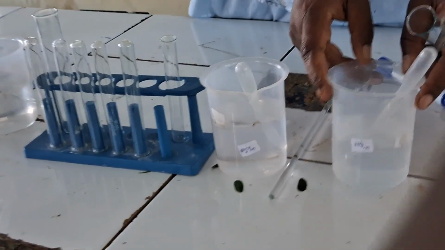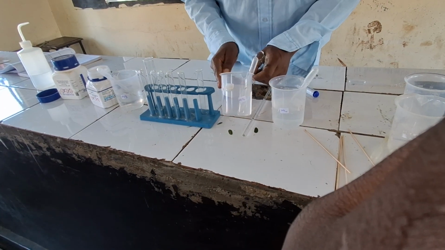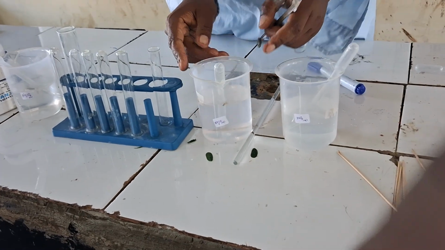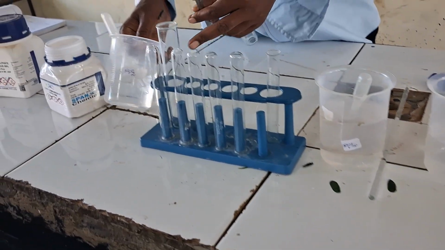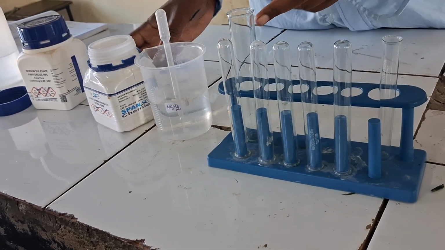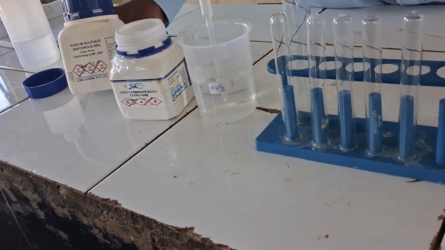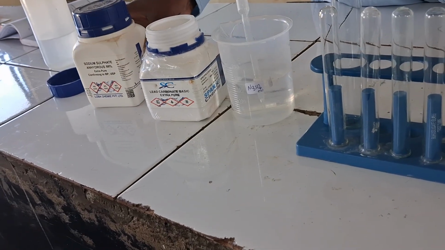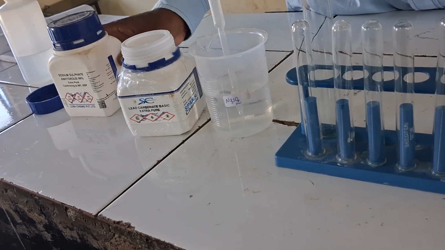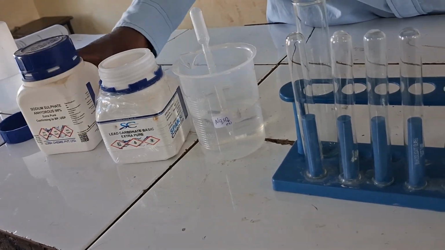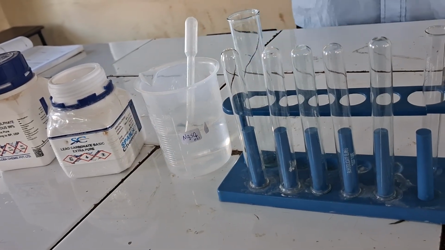We have been provided with a solution of nitric 5, a solution of aqueous ammonia, test tubes, a boiling tube, a solution of sodium sulfate. This is solid sodium sulfate from which the solution was obtained. Sorry, this is lead 2 carbonate, which you are going to test, and this one is sodium sulfate from which this solution was obtained by adding water and sand.